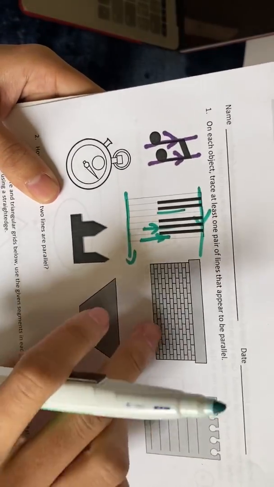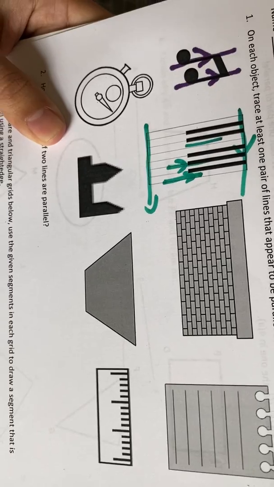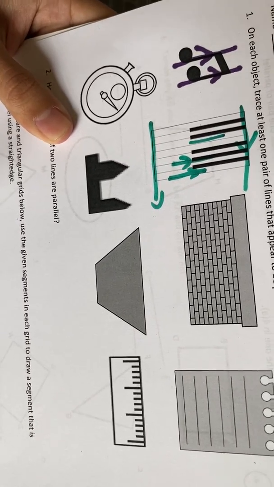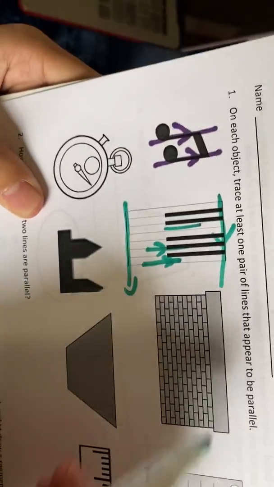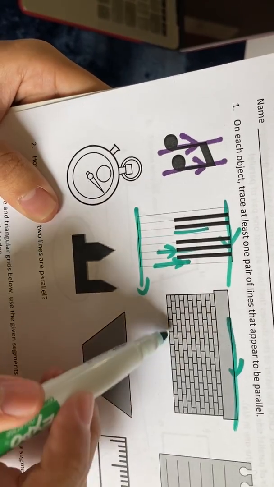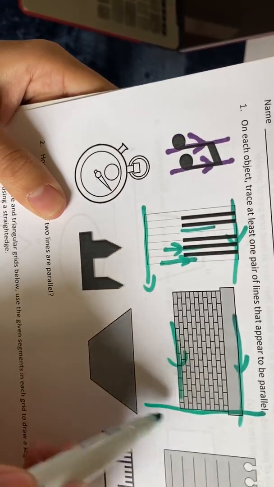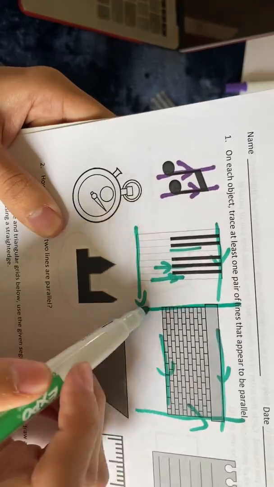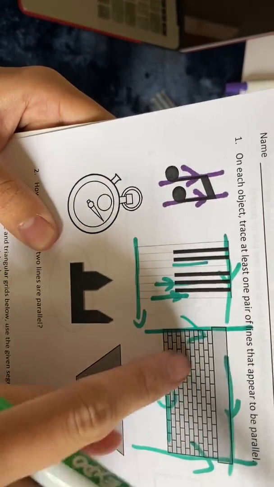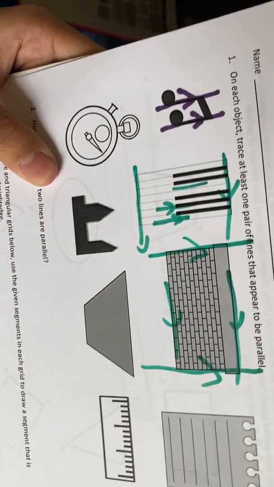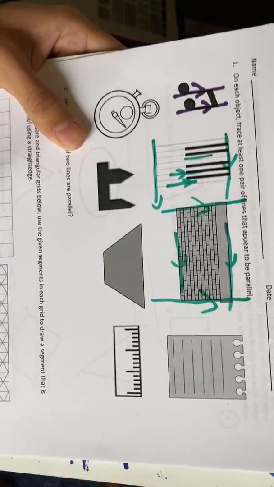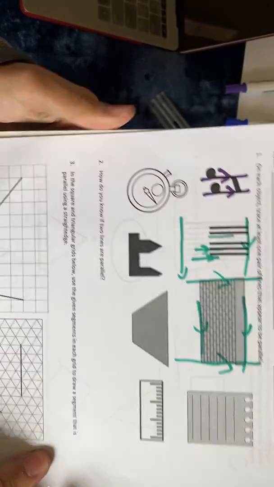Now, this is the one that we had from yesterday. Again, do you see any parallel lines? I see a bunch. I see ones here. I see ones here. I see more over here. I see one over here. And then, of course, you have the little bricks. All of those are parallel lines. Now go ahead and do the same for these examples.